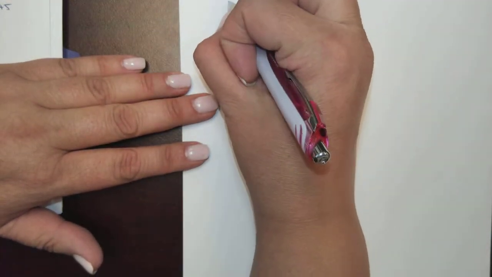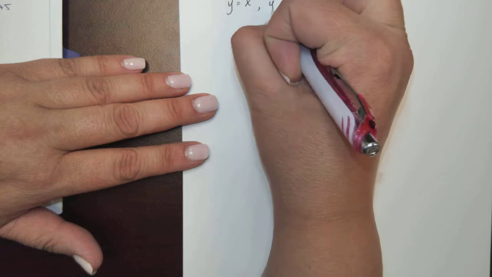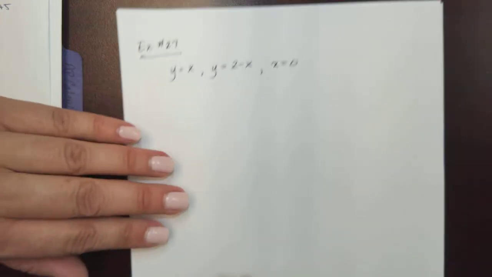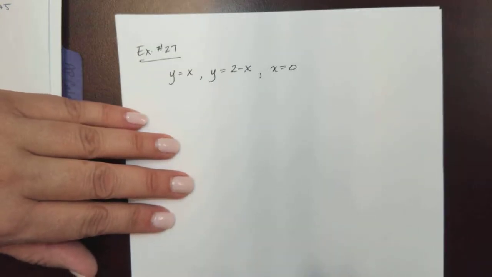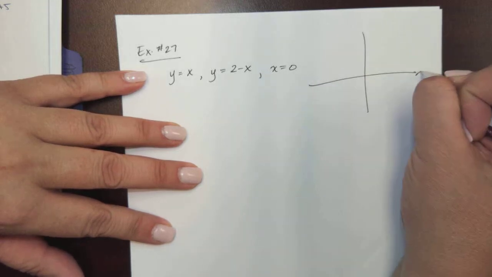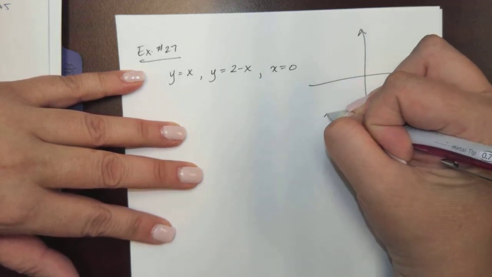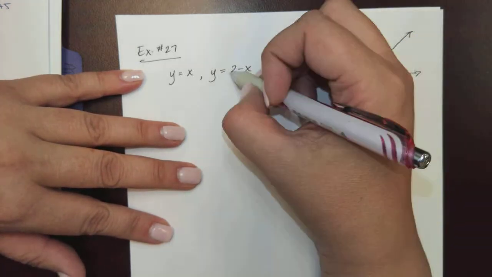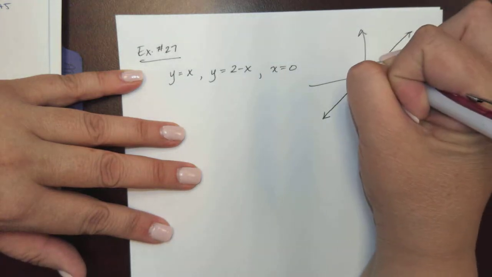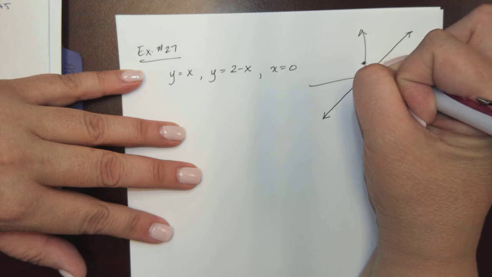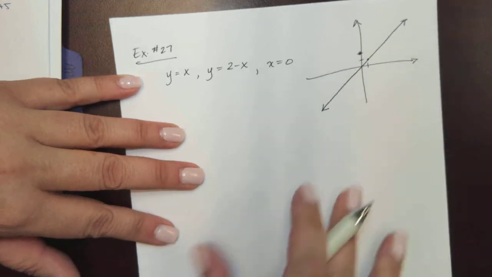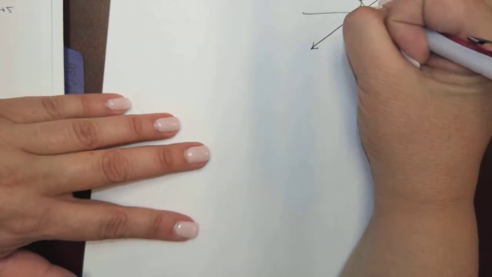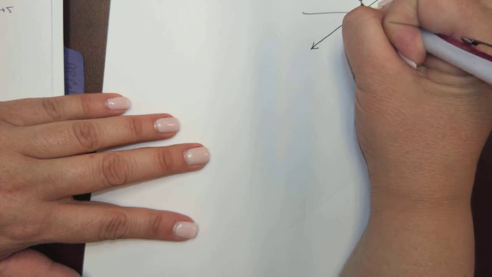And they give us y equals x, y equals 2 minus x, and x equals 0. I need to find the area enclosed by this system. So if I were to graph, I have y equals x. That's easy. Well, hopefully all of these are easy. And y equals 2 minus x is the same as negative x plus 2, so I'm up 2, down 1 over 1, which is here. And the vertical line x equals 0, so my region is this triangle.